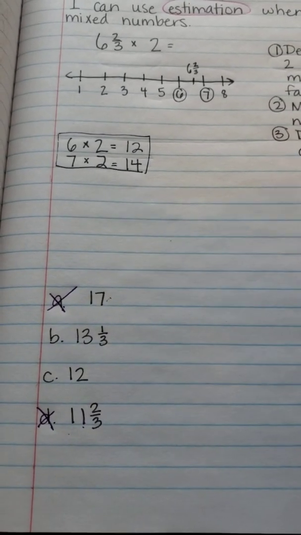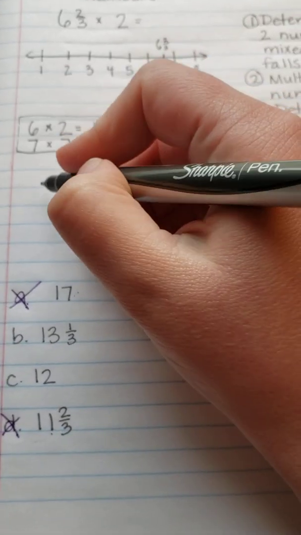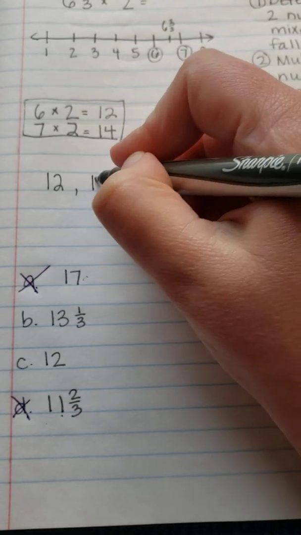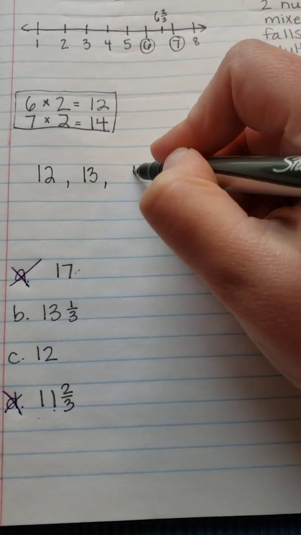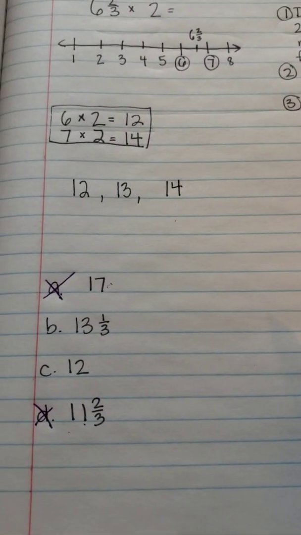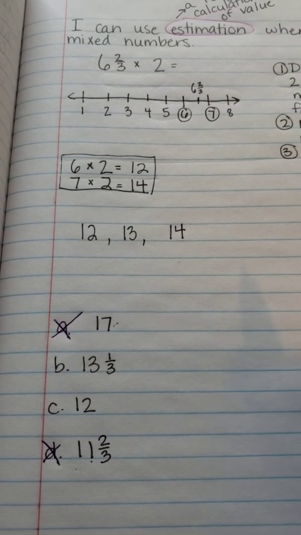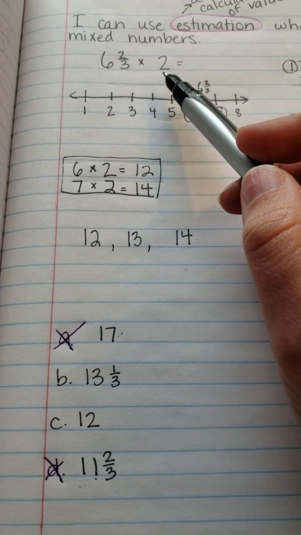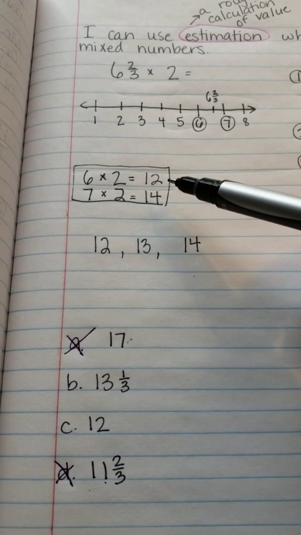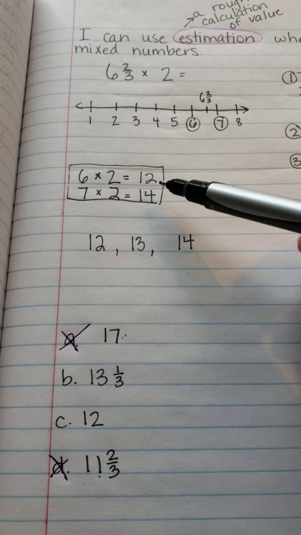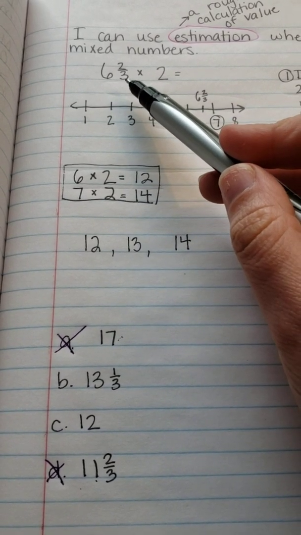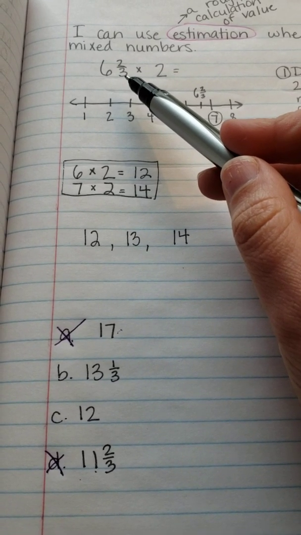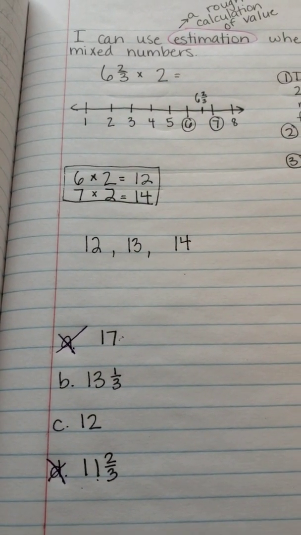So then I'm going to think about my whole numbers again. So 12, 13, 14. So if I was just multiplying 6 times 2, I would know that it would have to be right on 12. But when we see this number, 2/3, that's going to tell us that our answer is going to be a little bit greater than 12.